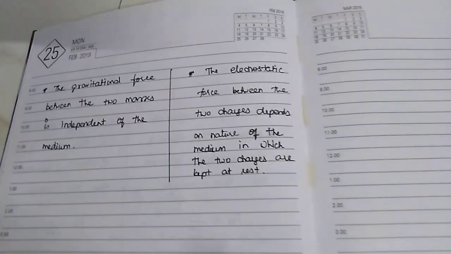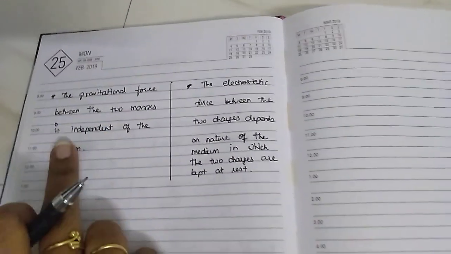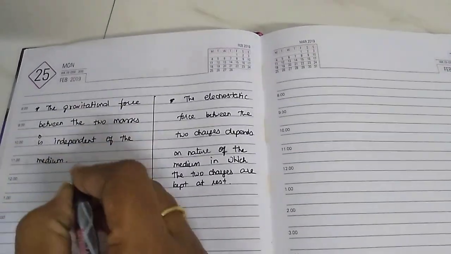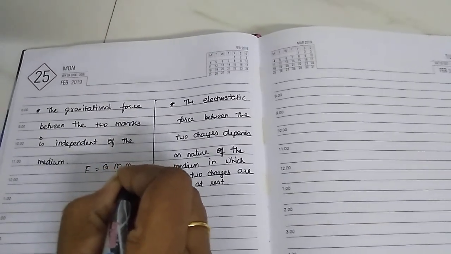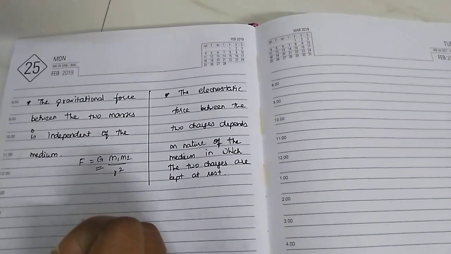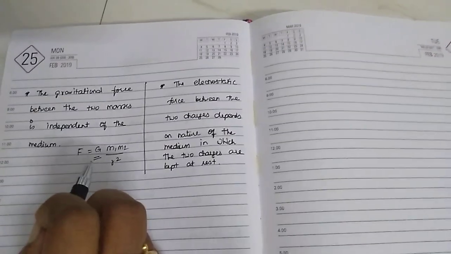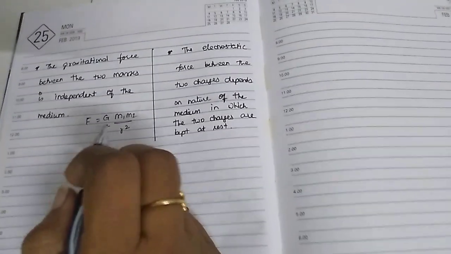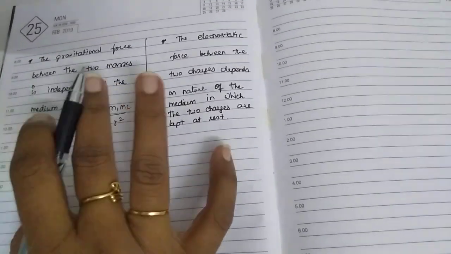Fourth one, the gravitational force between the two masses is independent of the medium. Very, very important. What is the value of F? F is equivalent to G into M1 M2 divided by R square, and G is a proportionality constant. Nowhere are we relating it with the medium where we kept the two masses. Wherever we keep the two masses, we are not at all bothered. Wherever it is, the gravitational force exists between the two masses.